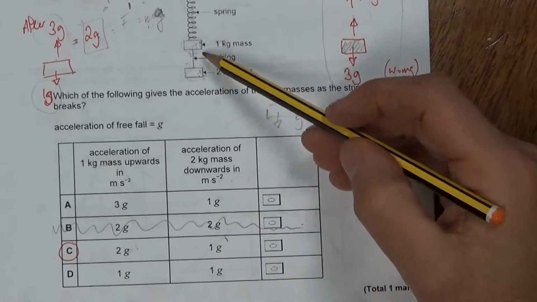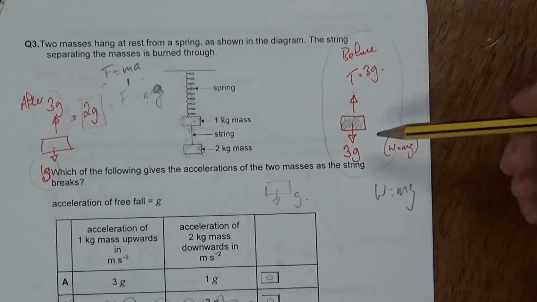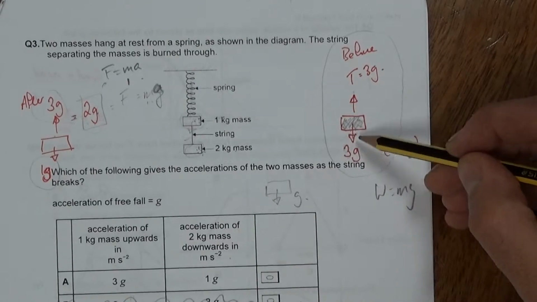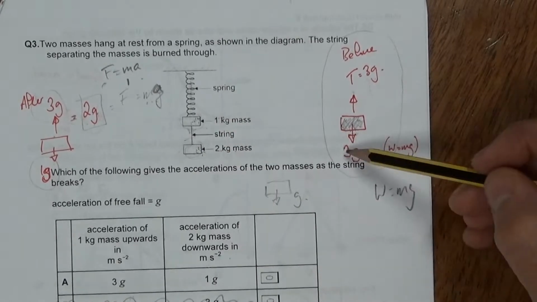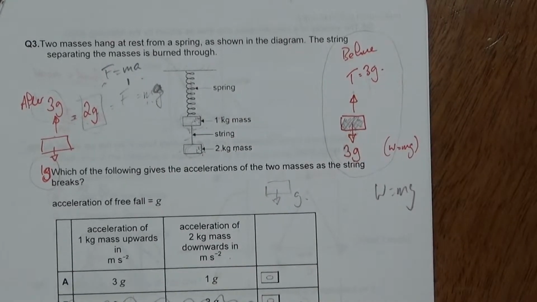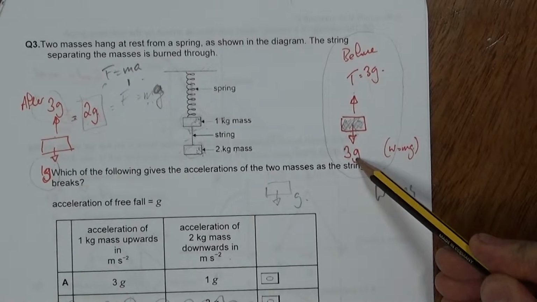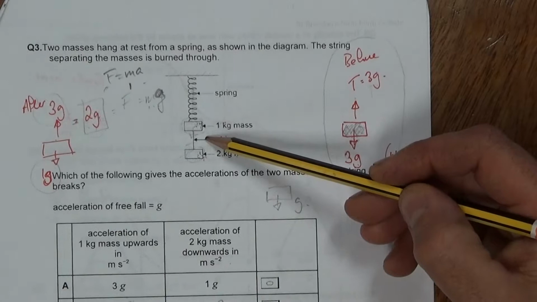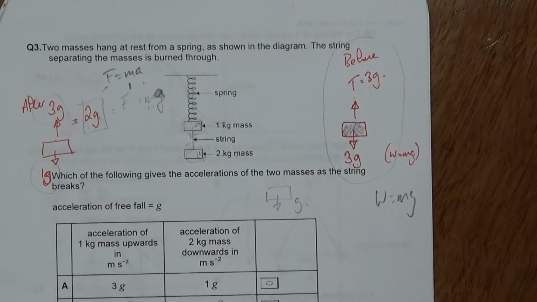Now, let's think about the 1 kilogram mass. In order to understand what's going on with it, we've got to think about the before and after situation. Before the string breaks, our mass has basically the weight of 3 kilograms acting down on it. That's 1 kilogram plus 2, 3 kilograms, times 9.81, so it's 3g, because W is m times g, the weight. 3g is the force acting downwards, in newtons. Because it's in equilibrium, the tension acting up from the string must also be 3g, because it's not accelerating up or down. Make sense?